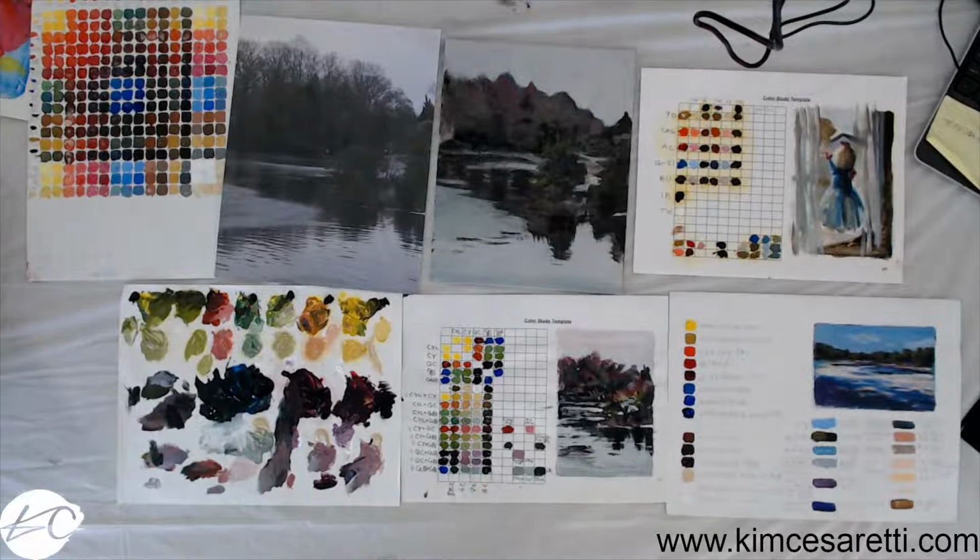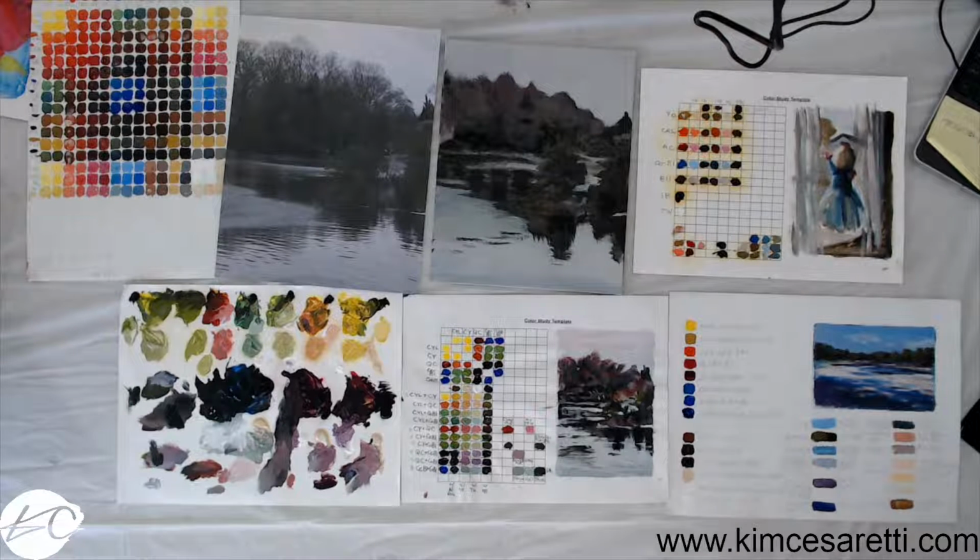Still very muted because of the conditions that day, which was all overcast. But lighting conditions are important. It affects how we see color. It affects how bright or intense or washed out our colors are. That's pretty much it.